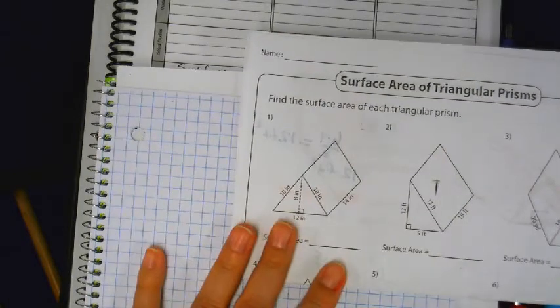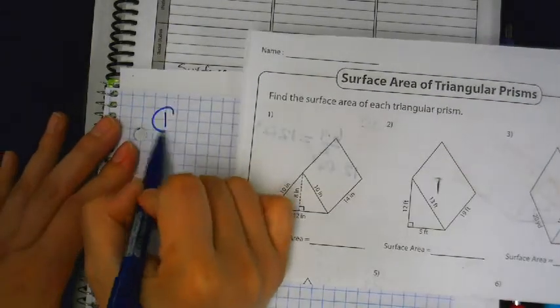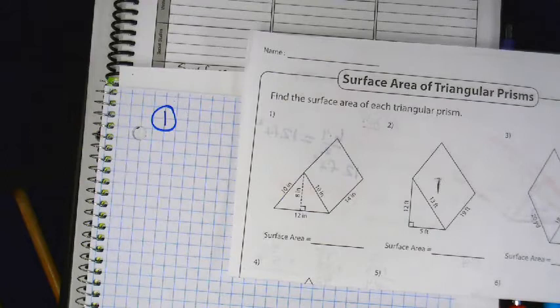Let's do number 1 together. But we're going to write things down in our notebook because there's a lot of stuff to write down. There's no space on that worksheet to clearly keep track of everything. And then maybe tomorrow I'll make this an assignment and then you just take a picture of your notebook, okay?